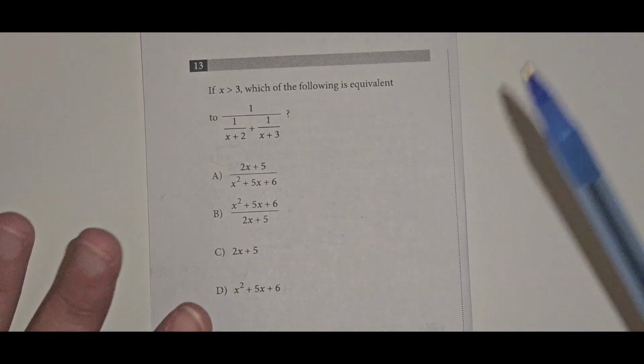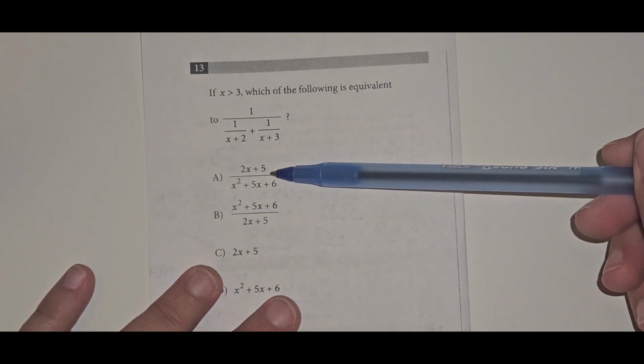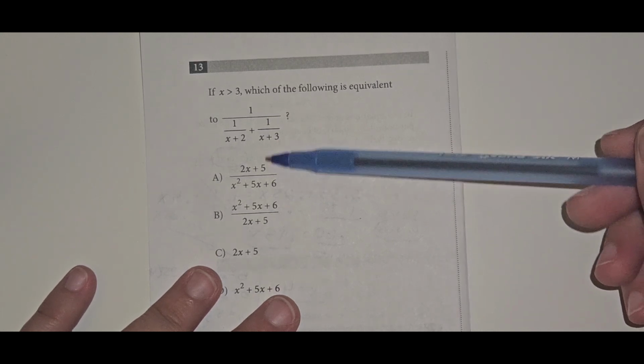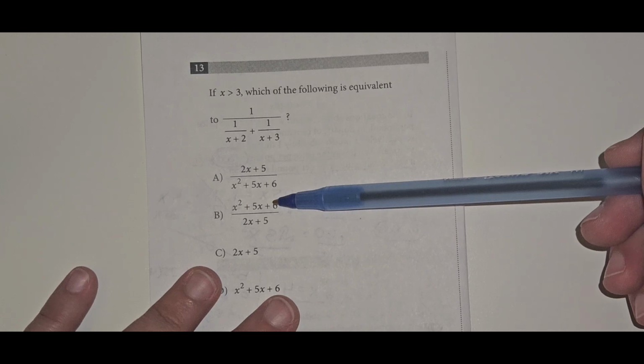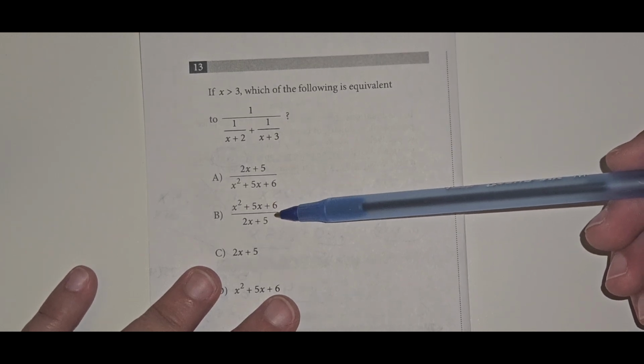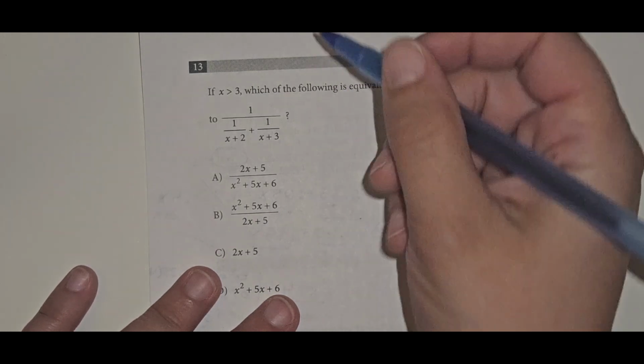I'm not going to be using good math terms, guys. I'm sorry. But because it has the line here, I know that it's got to be one of these two. I just know it.